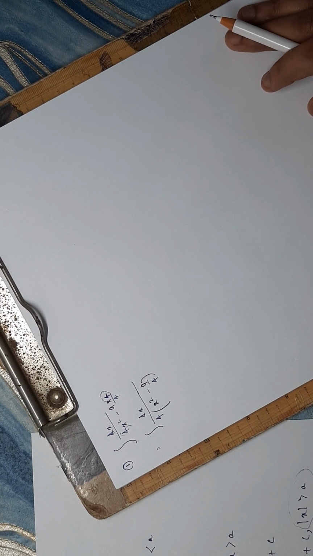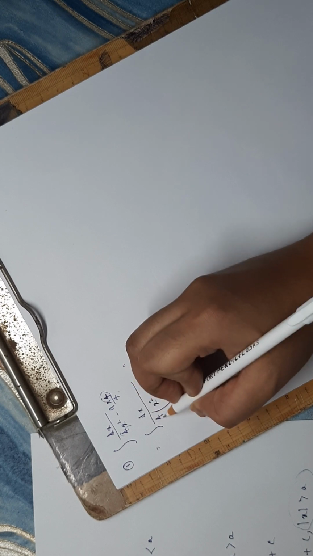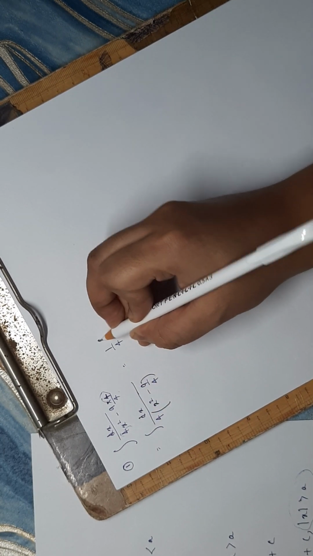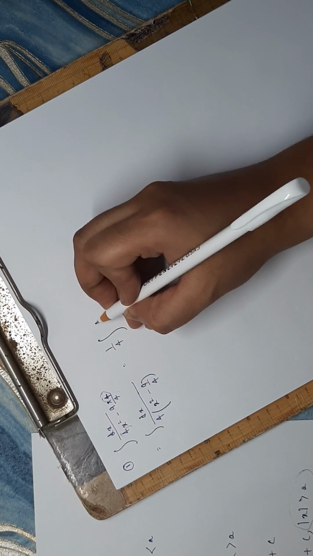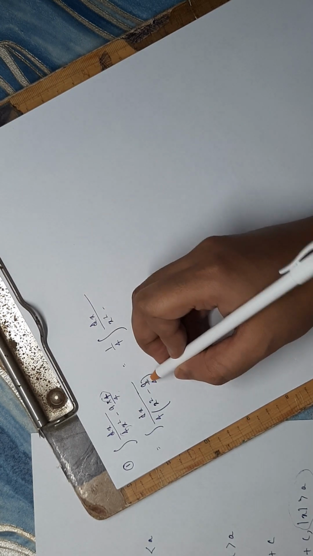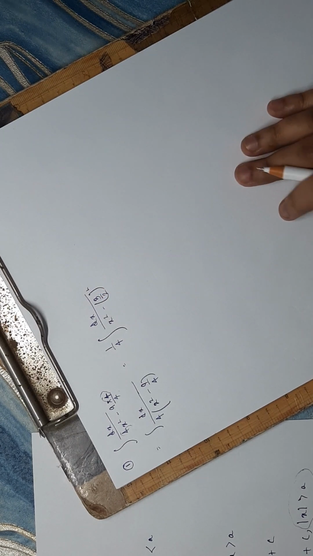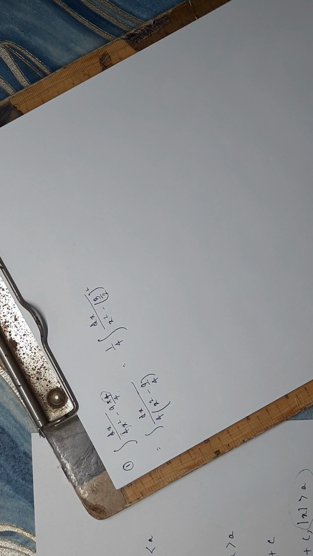Now in the next step, I have this 1 by 4, which I'll take outside of the integration sign, and I'll be left with x square minus, can I not write this as 3 by 2 whole square? Of course I can write it. Why can I write it? Because 3 square is nothing but 9 and 2 square is nothing but 4, which ultimately leads us to 9 by 4. As simple as that.